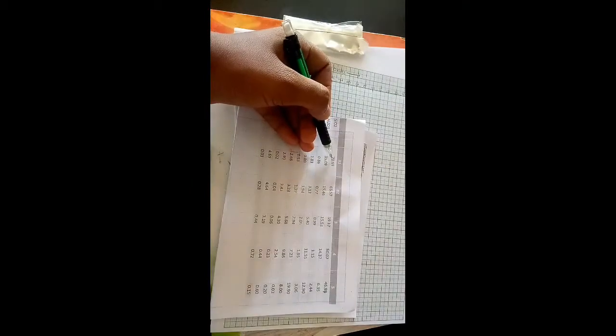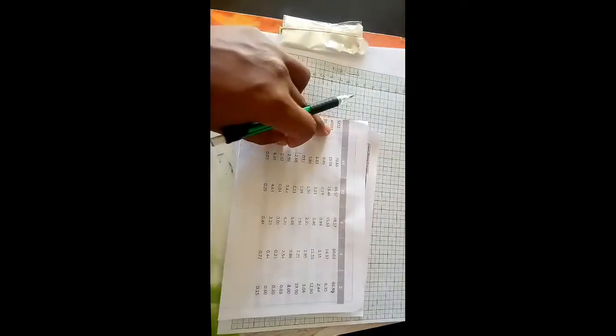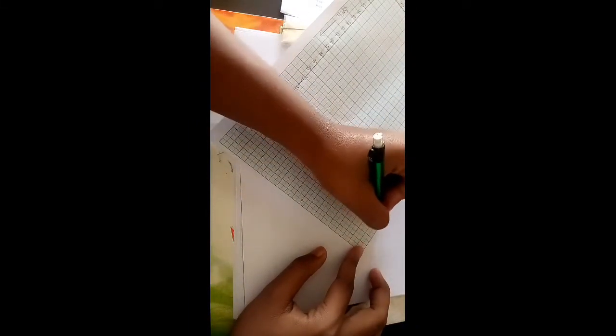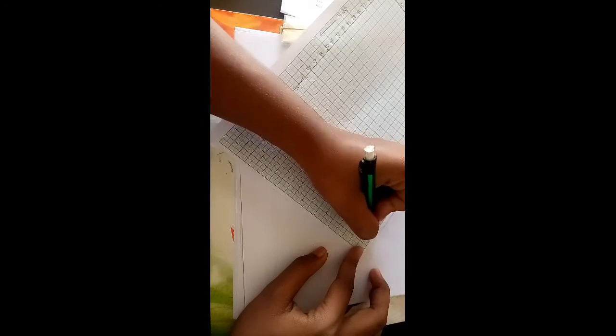Now how to plot. What you have to do is see that SiO2 is 70.65 and Al2O3 is 15.09. We will do it first for Al2O3. SiO2 is on this x-axis. Sorry, I haven't written the scale here. Let me write the scale.